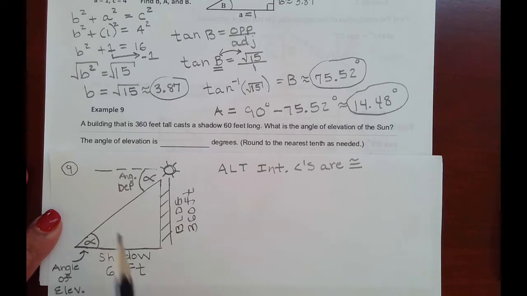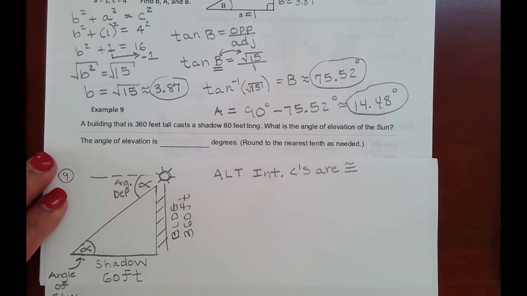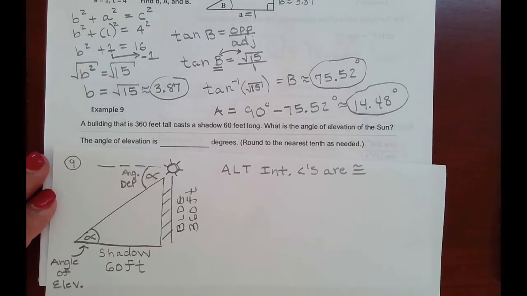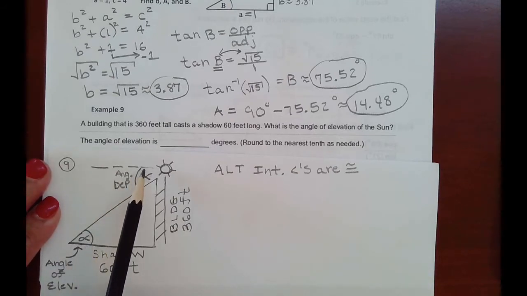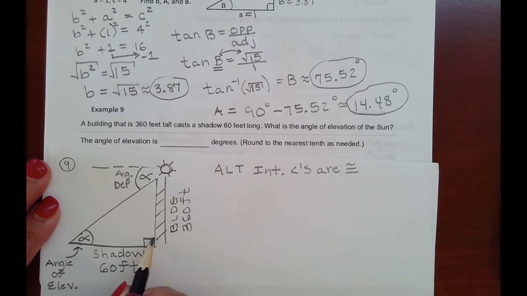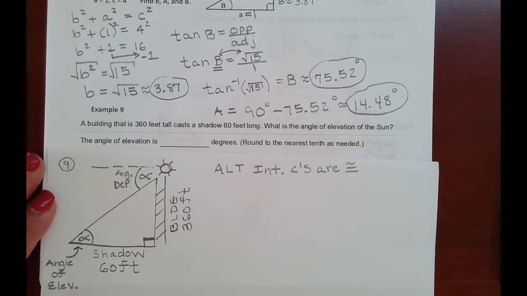So, it says, what is the angle of elevation of the sun? You just have to know that angle of depression and angle of elevation are the same, so you can drag information that has to do with the physical object inside your right triangle. So this would be a right triangle right here. Okay, we got a 60 there, we got a 360 there, and we're going to try and find the angle.